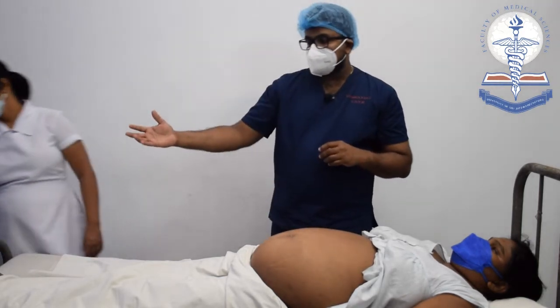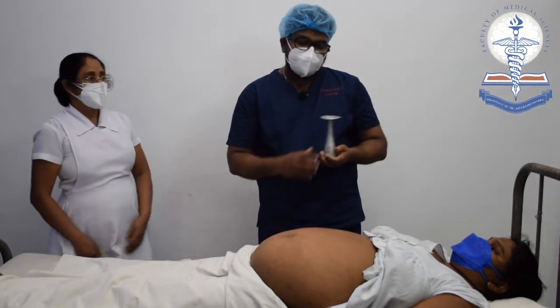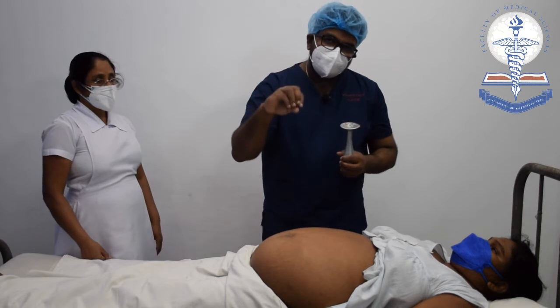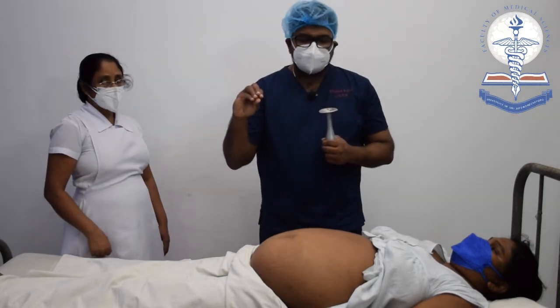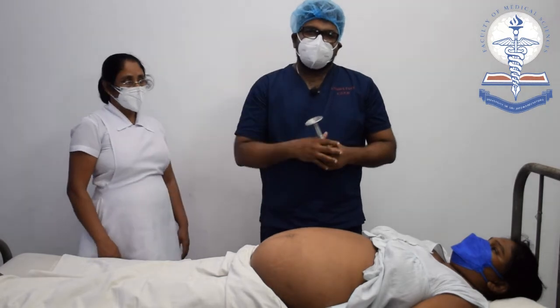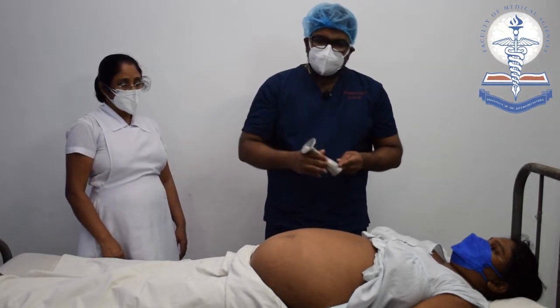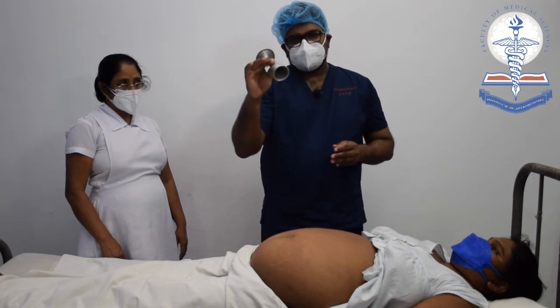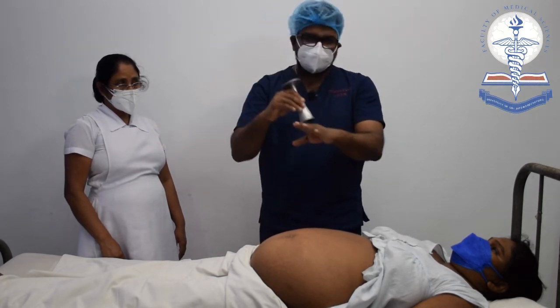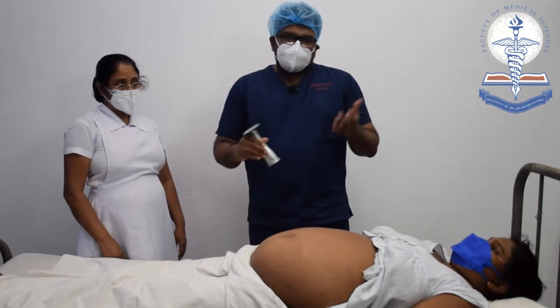We still use the Pinard, I know. We have Dopplers, handheld Dopplers, which are easy. You just need to place it on the mother's tummy where the anterior shoulder is, then you will get the Doppler reading. But when you are using the Pinard, this is the right way to hold it, and this side goes to the abdomen, this side is for your ear. How do we do that?